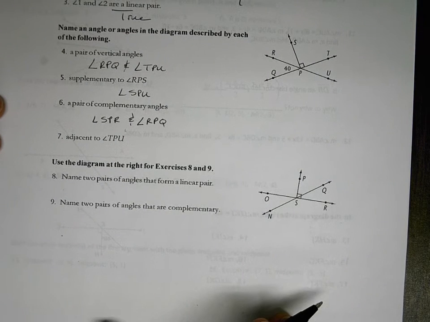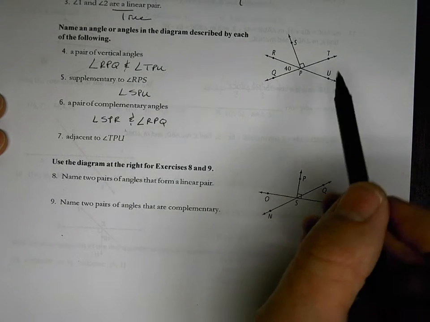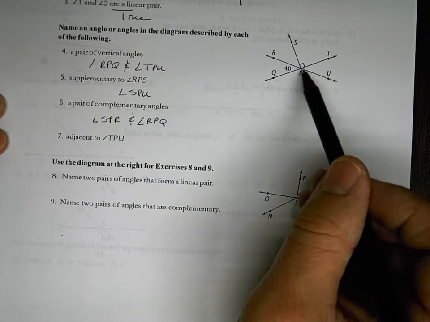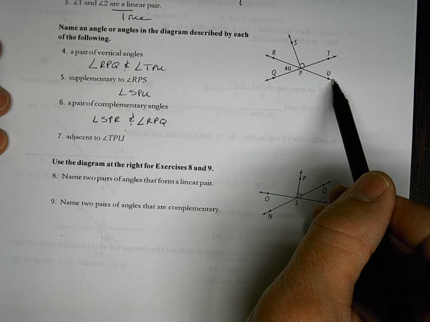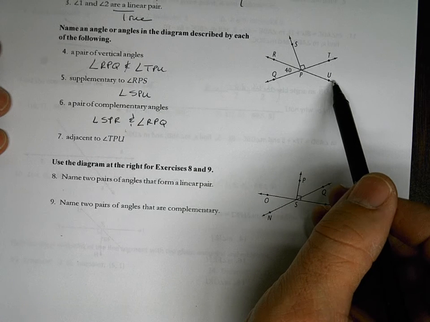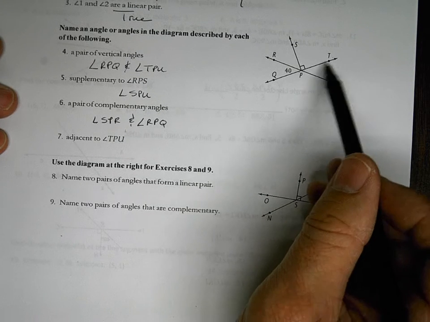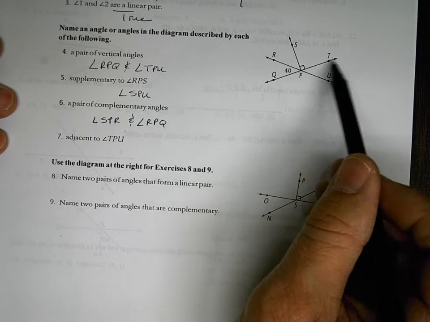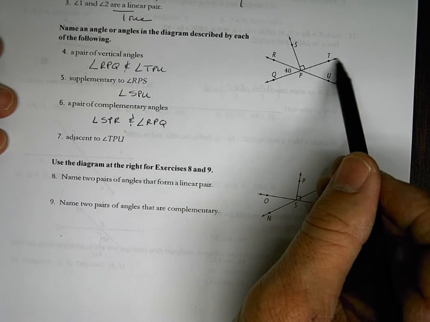And finally, number 7, adjacent to TPU. Remember, adjacent angles means they share a ray or a side. So there are two basic options. TPS could be adjacent to TPU because they share PT.